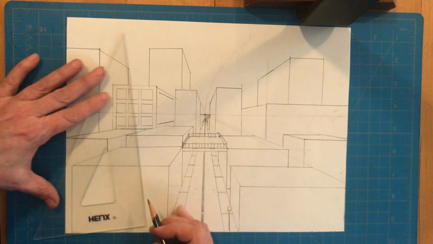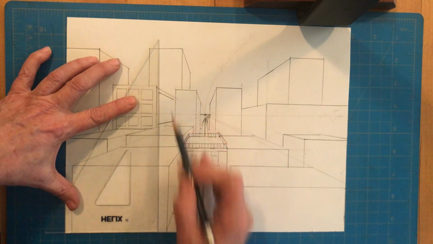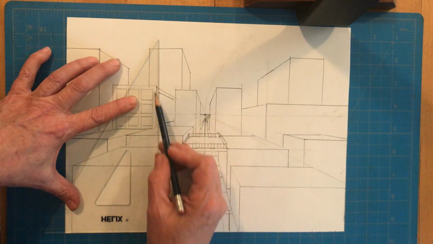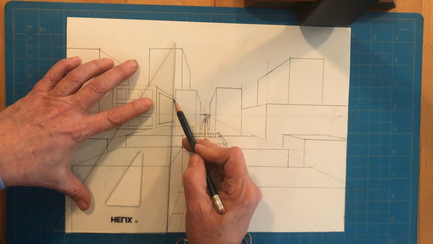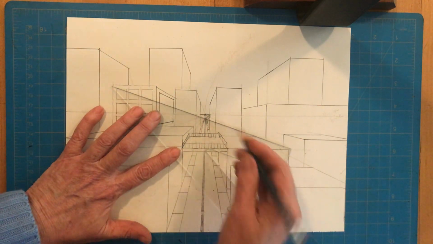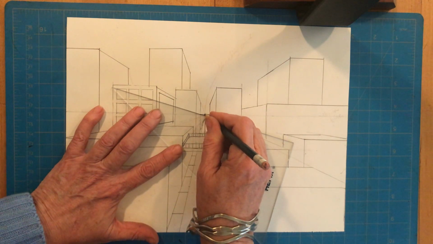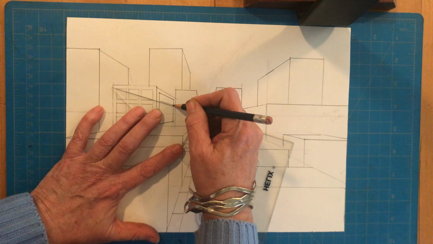Now, I have to take the triangle to the bottom of the paper, and I'm gonna make sure it's even. I wanna eyeball and make sure it's even with the side of that building too. And then draw the line straight down. Now I'm gonna subdivide it. This time I'm gonna subdivide it with the horizontal first.